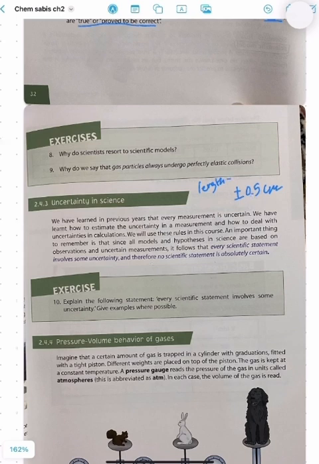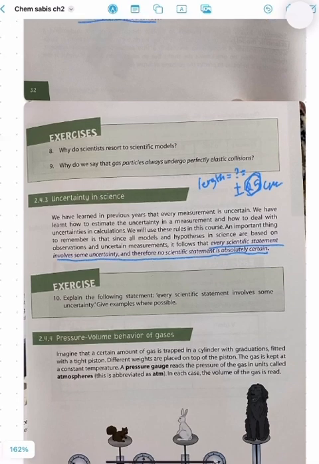The length that we get could be more than this answer by 0.5 centimeters or less than this answer by 0.5 centimeters. This is your uncertainty. So every scientific statement involves some uncertainty, and therefore no scientific measurement is absolutely certain. That's why we say it's only true so far. It's not 100% certain. Nothing is 100% certain.